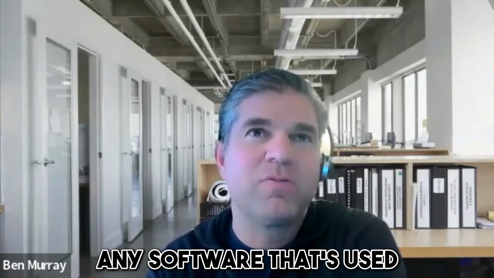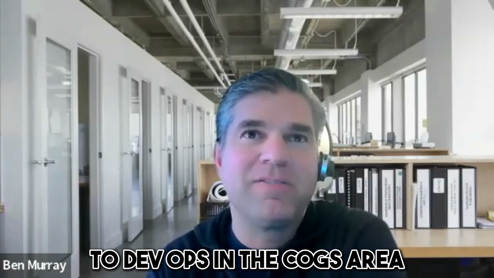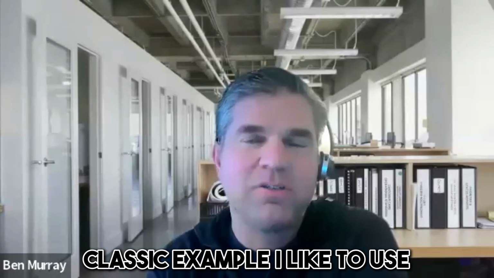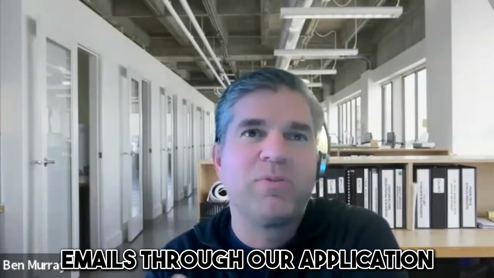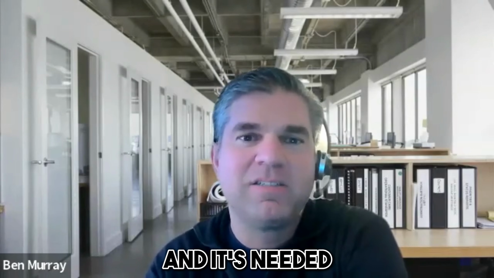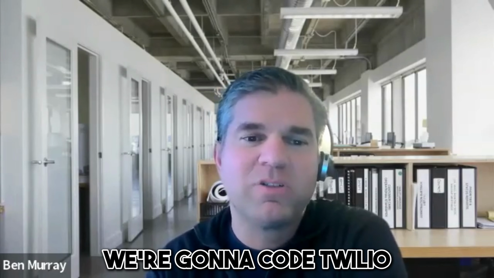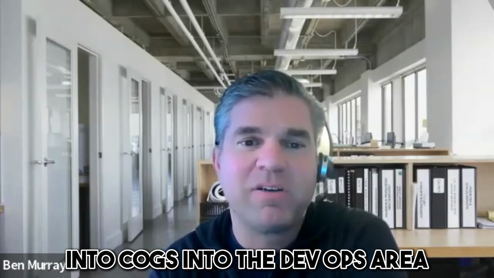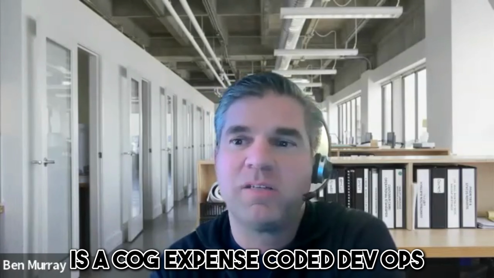The second is any software that's used in our SaaS application to make it work. That is going to be coded to DevOps in the COGS area, and of course, that's going to impact our gross profit. Classic example I like to use is Twilio. If you send messages or emails through our application, whether we charge for those or they're free, but it's part of our feature set and needed to deliver on our contractual obligations, we're going to code Twilio and that type of expense into COGS, into the DevOps area. So anything used in the application to make it work is a COGS expense and coded to DevOps.